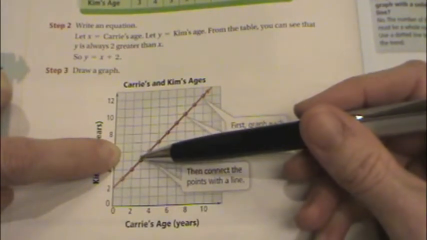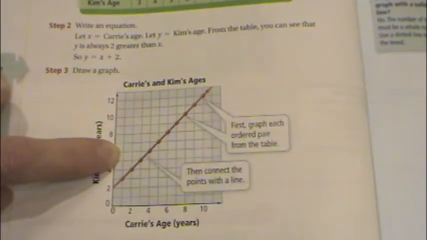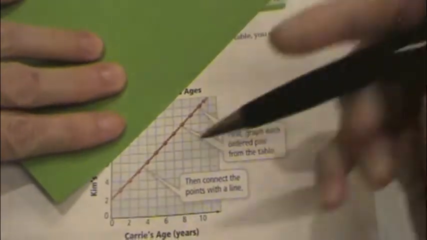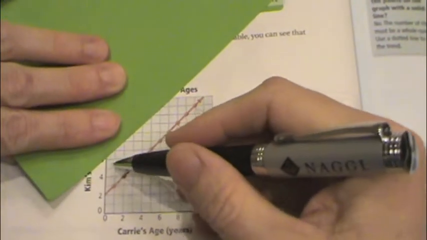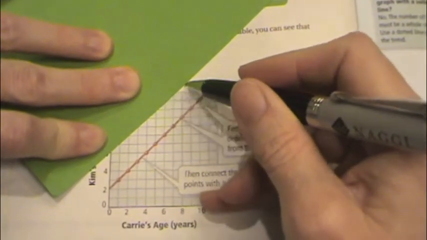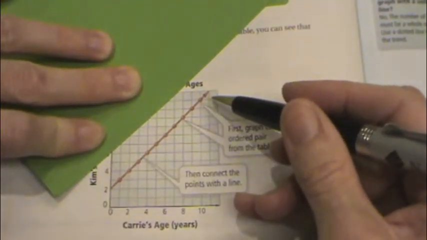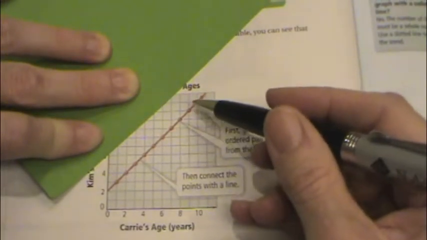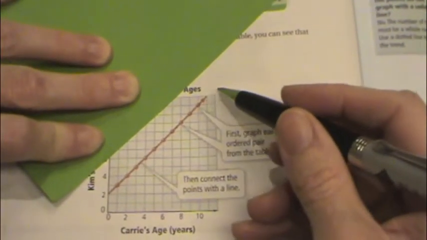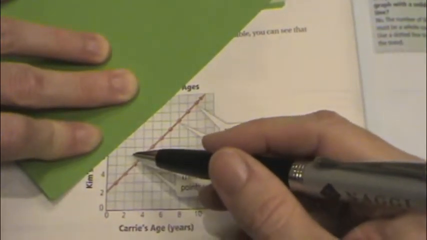If Carrie's 3 and Kim is 8, our point is up here. So we're going to end up, I don't want to, of course, write on the book, but our line would be right where the edge of this paper is. So what do you notice about this line and this line? Are they the same distance apart all the time? And if they are, what's the word we use for that? I knew you all said parallel.